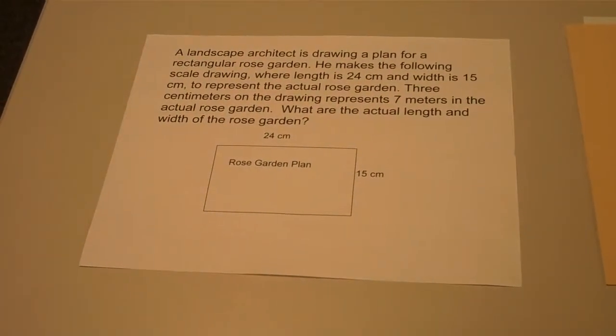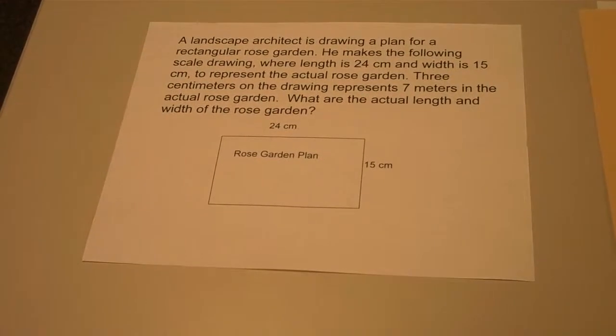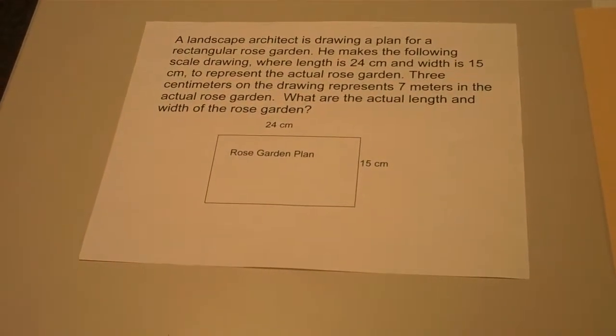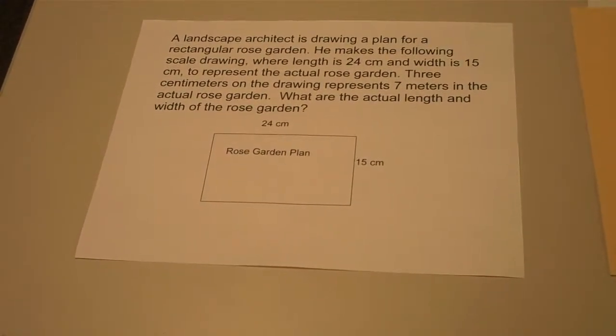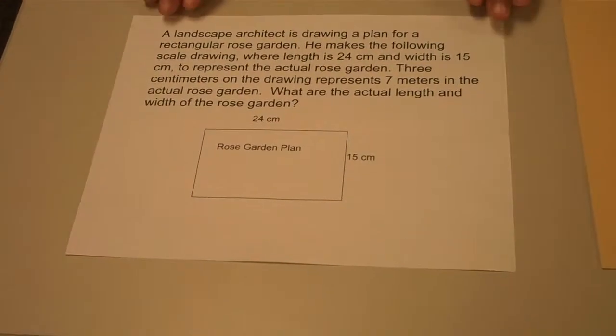Today we're going to achieve Tech 7.3b scaling. To prepare for this activity, students will need Cuisenaire rods and maybe pencil or paper to work out the problem. Here is the problem we will work today.